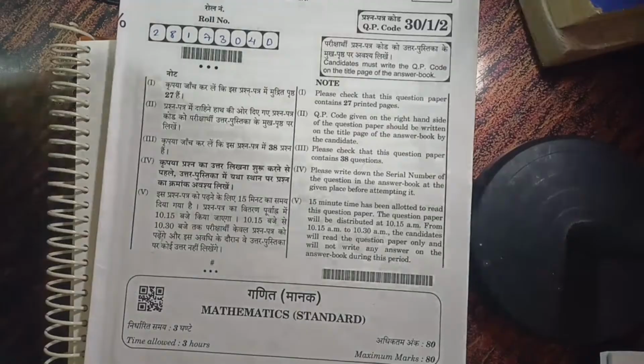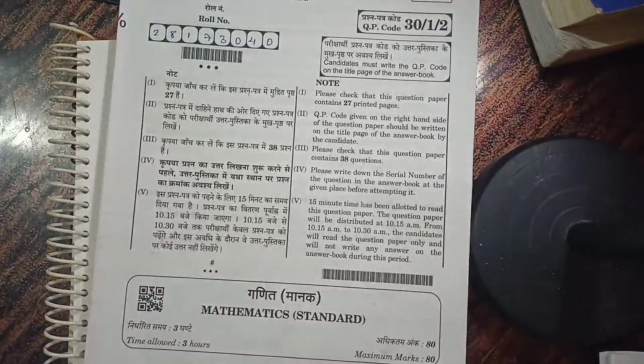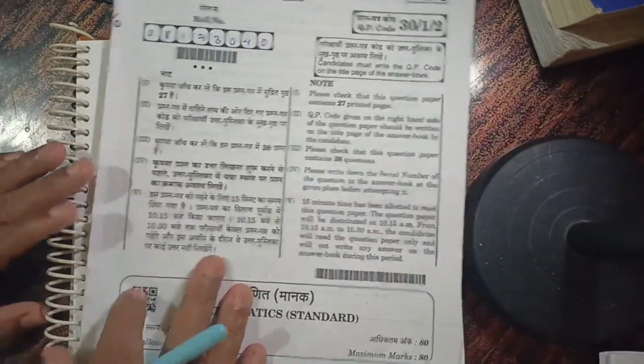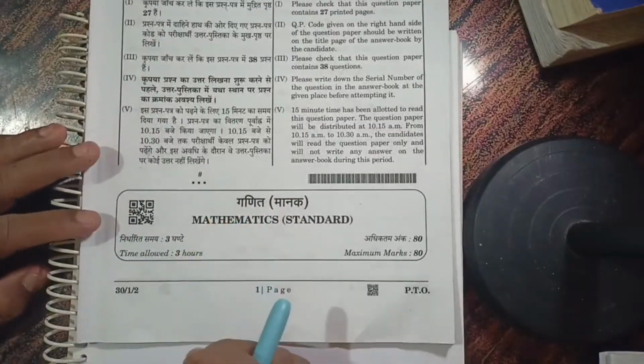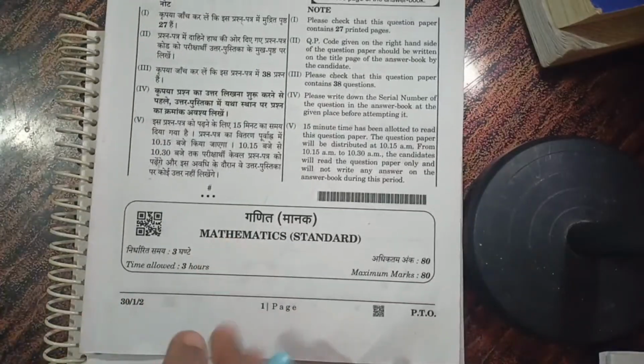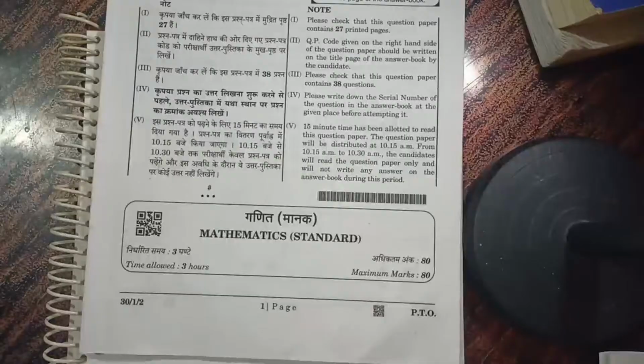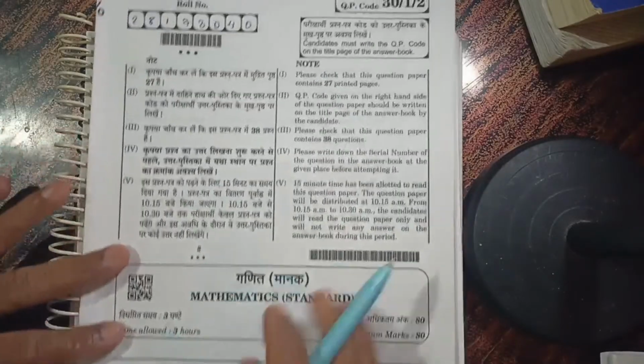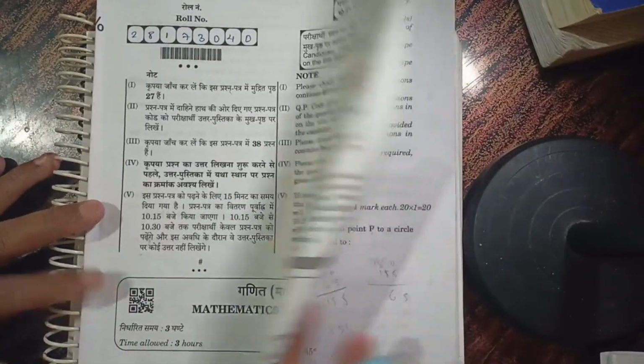So this is the Telangana CBSE question paper. So this is the 10th class CBSE question paper. I'm going to solve all the problems which are given in this question paper one by one. All the problems. So how many problems are there? I'll try to solve all the problems.